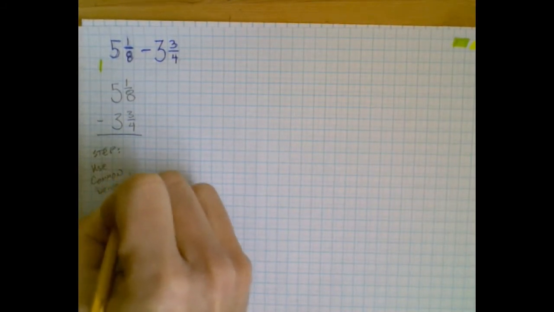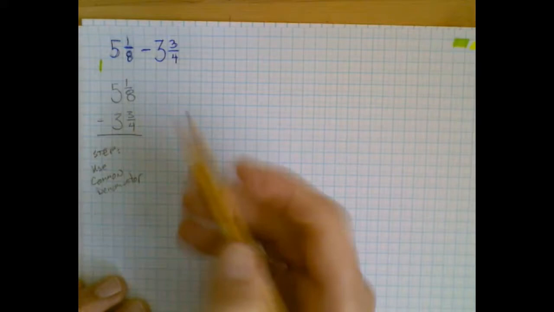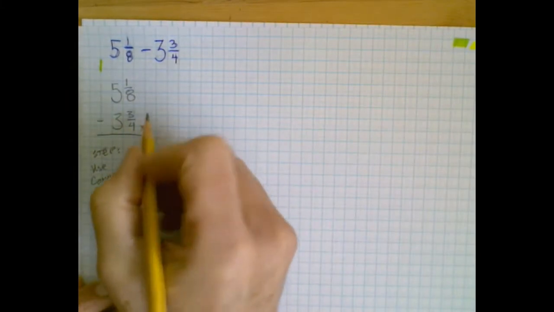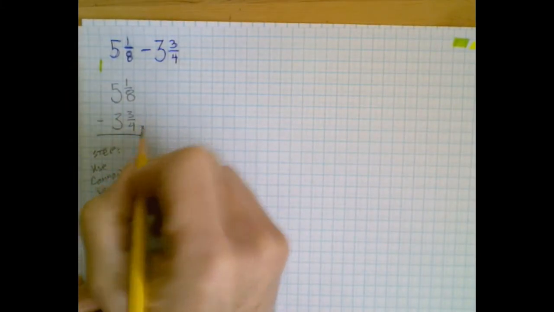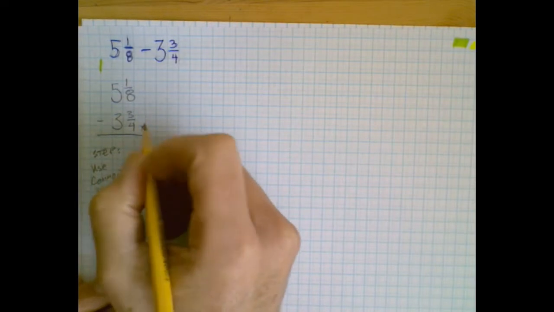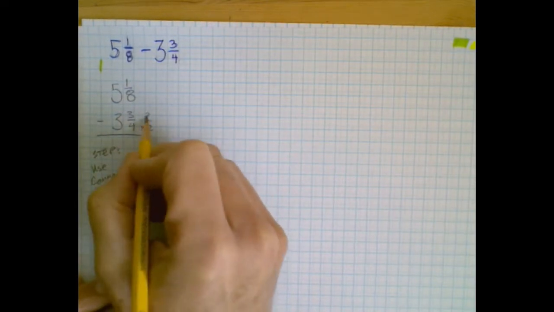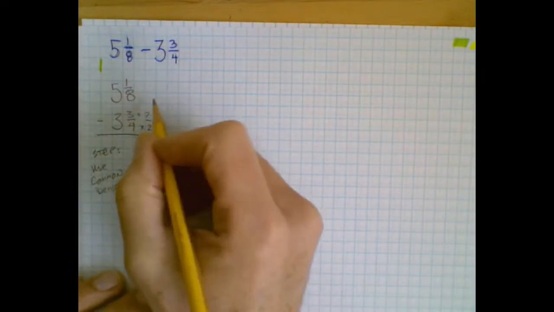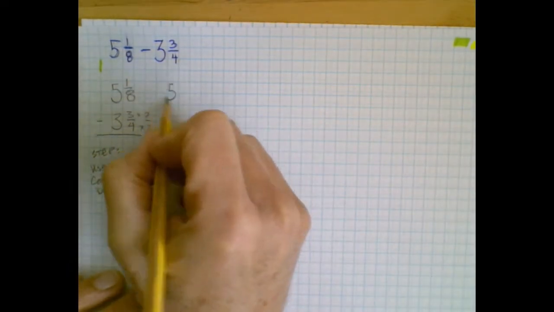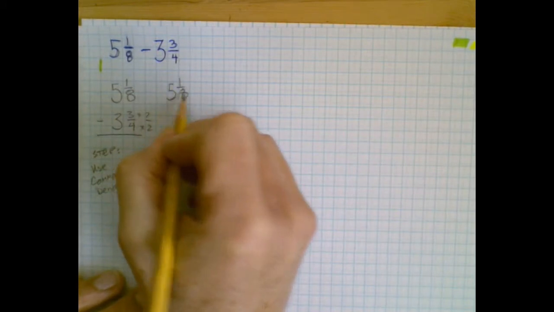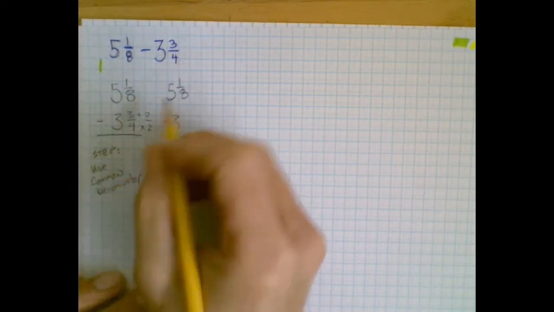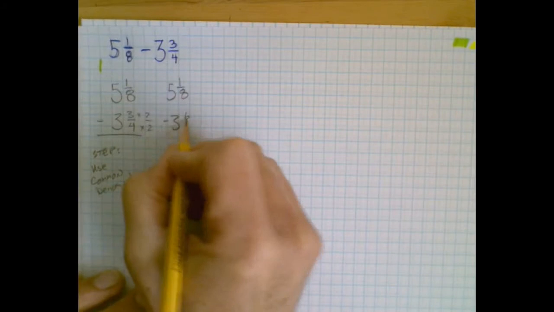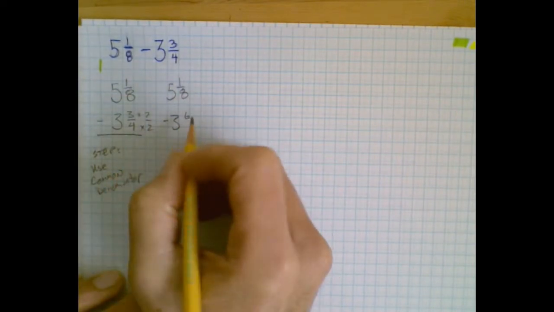So how do I make this 4 look like an 8? Well, I'm going to multiply both top and bottom of this fraction by 2. Use common denominator. If I do that, then my problem looks like this: the number comes over, minus 3. 3 times 2 is 6, 4 times 2 is 8.